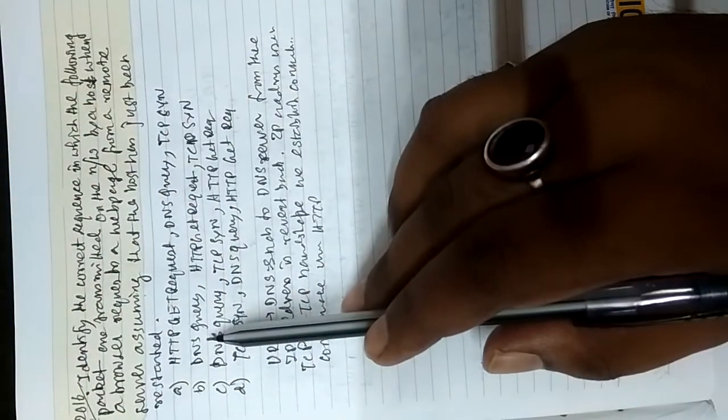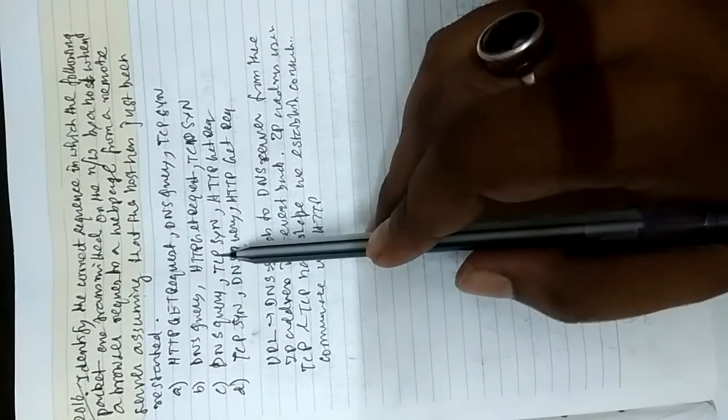So first there is DNS, followed by TCP and then HTTP. Let us see the options. First is DNS, then TCP, and finally HTTP. So option C is correct.